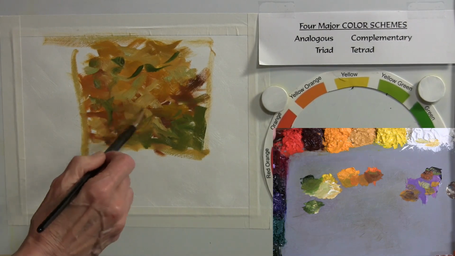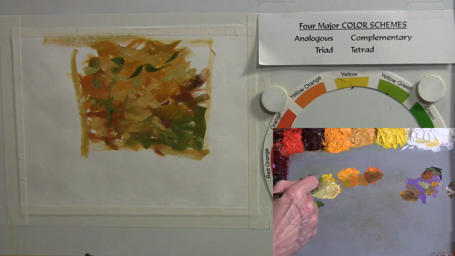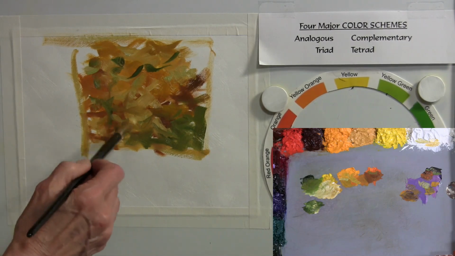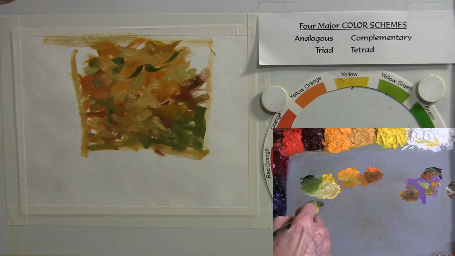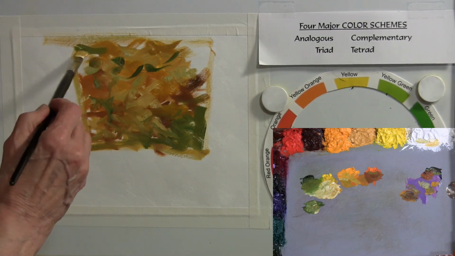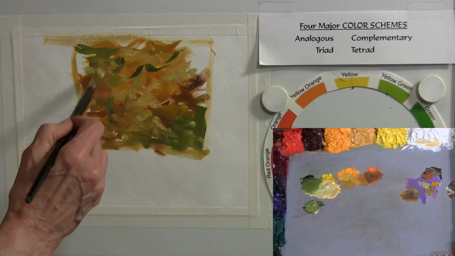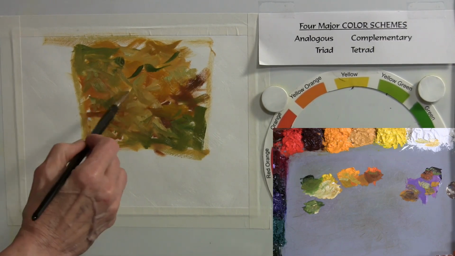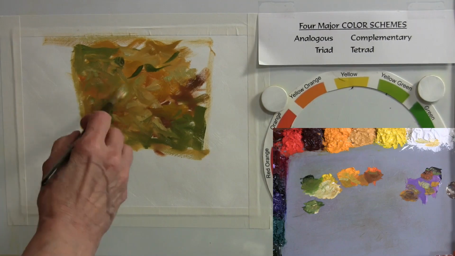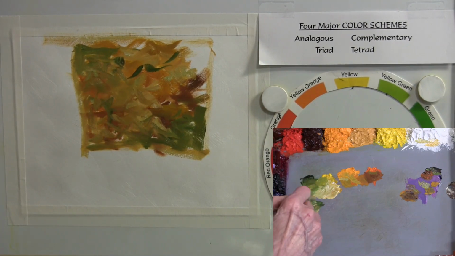Now we begin to get a lot of the lower intensity color. Now this is by no way definitive. This is just one combination. You can take this exercise in any direction. The important thing here is that you have an abstraction of colors that are analogous to each other.